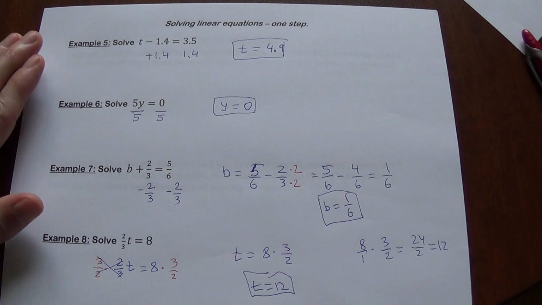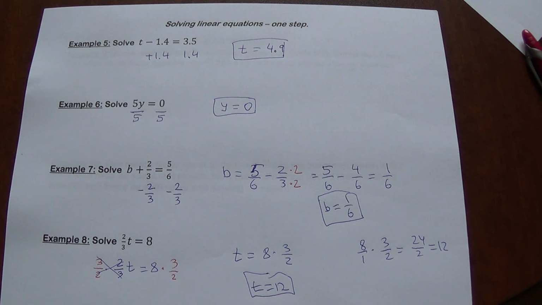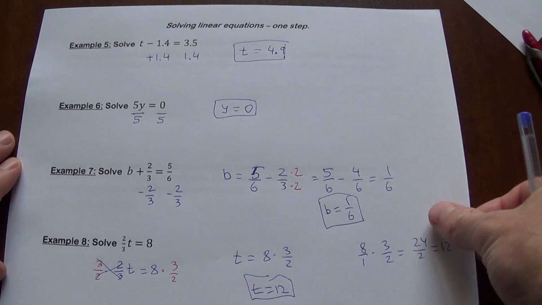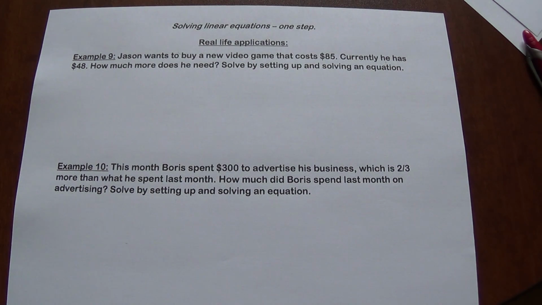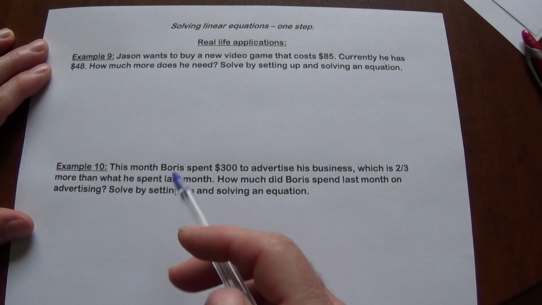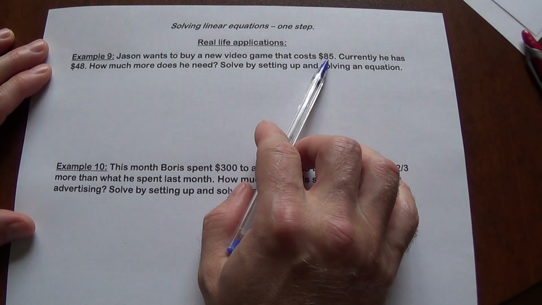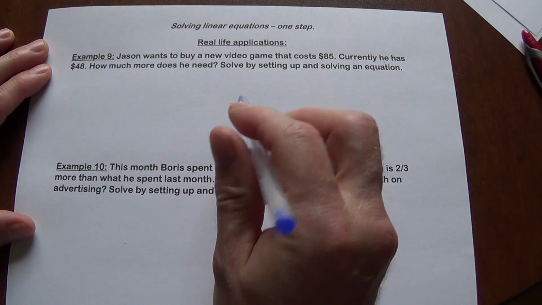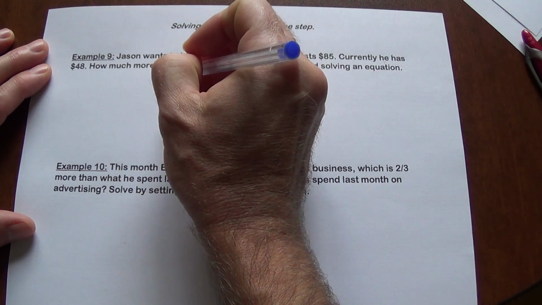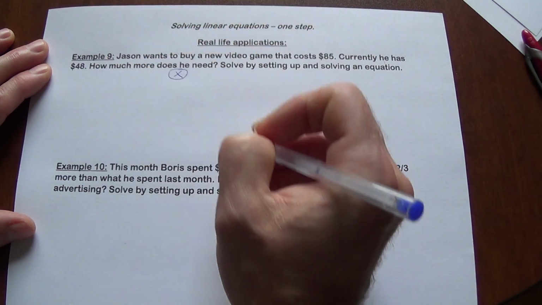All right. I do have a couple of application problems where you have to set up an equation and solve it. These problems that you're going to see, they can be figured out intuitively, but we are going to work on them as if we needed to set up an equation. So example 9, Jason wants to buy a new video game that costs $85. He has 48. How much more money does he need? So how much more money he needs is going to be our x.